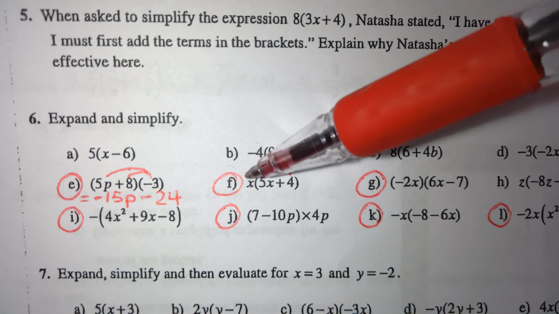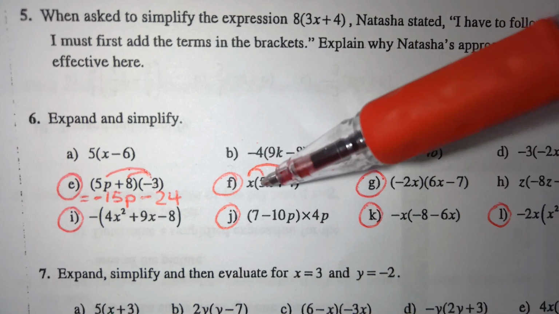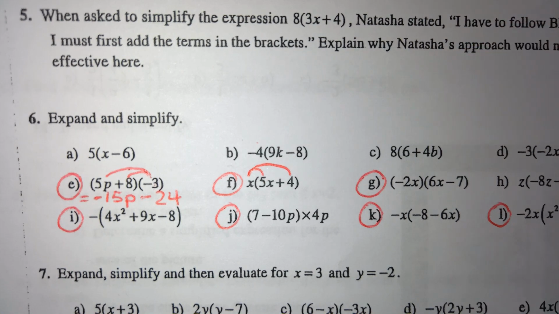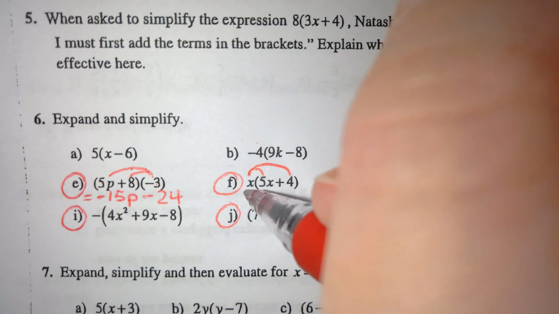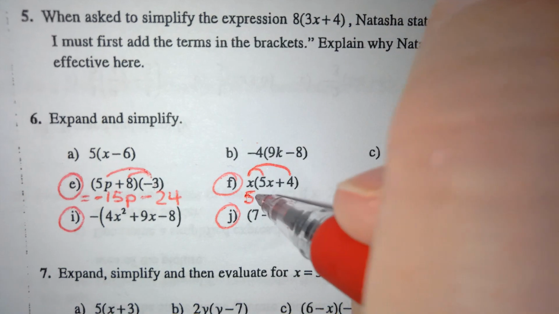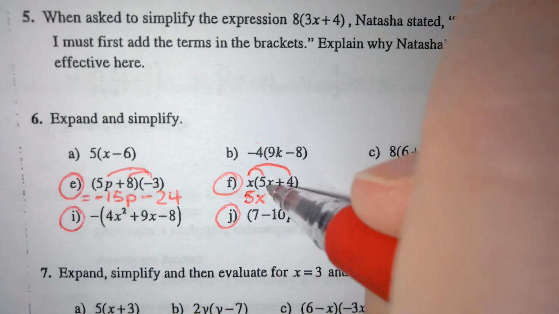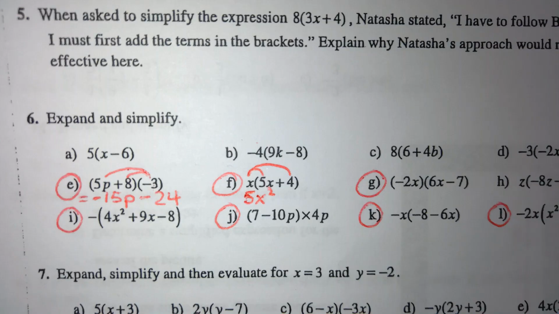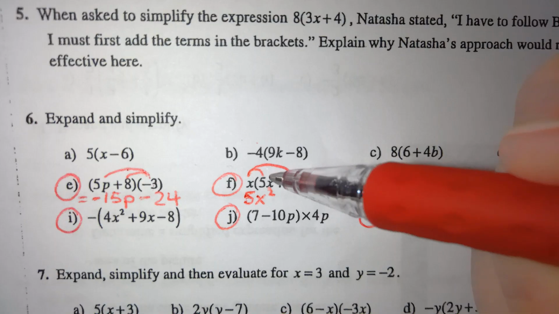So variable, when you times it, what do you think happens? x times 5x. Max? Don't just add to it. Doesn't become 6x. It's 5x times x. Right. So if you think back to last week when we did the exponent rule, remember when we multiply, we add the exponents.